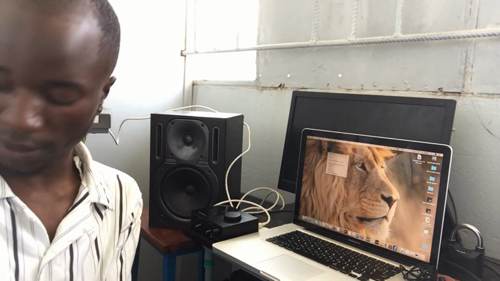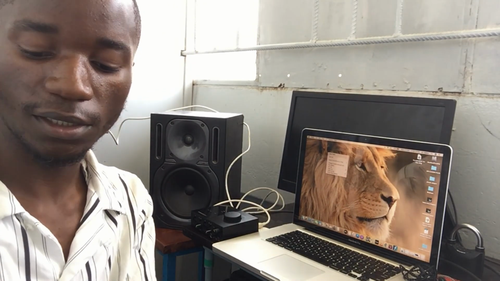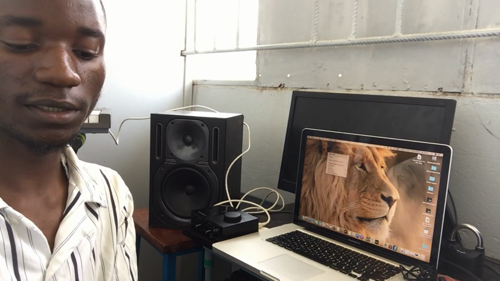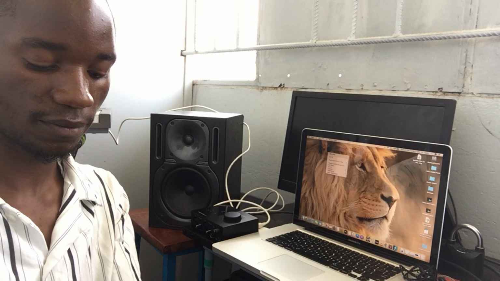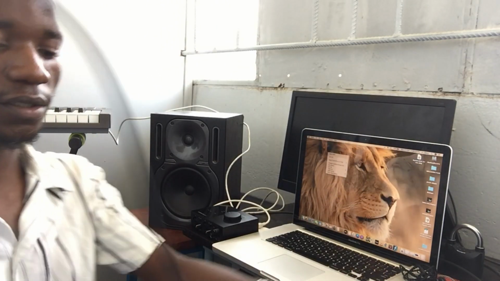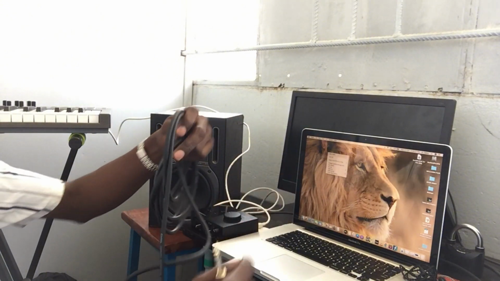And then I get the same cable again, an XLR to TRS for my next monitor. Okay, so I'm repeating the same process.